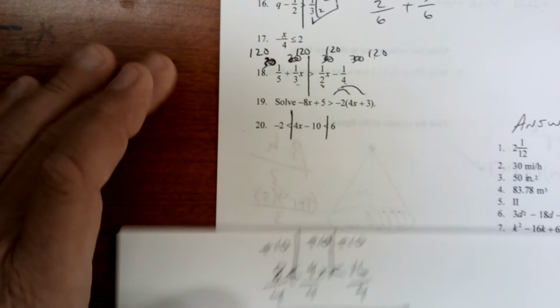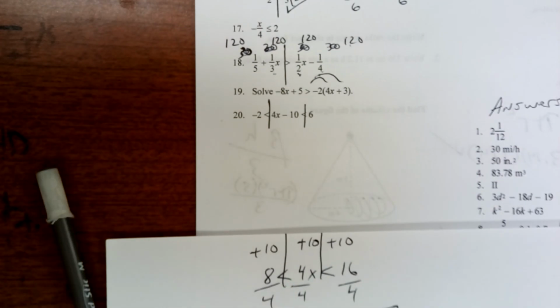All right, make sure you rework these. Rework the ones that you have to rework. Have a good morning.